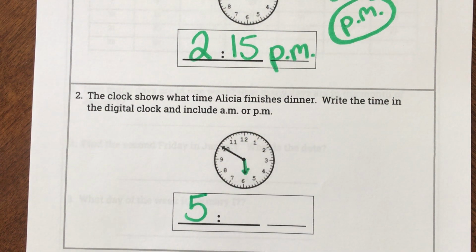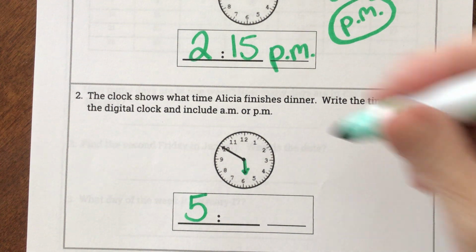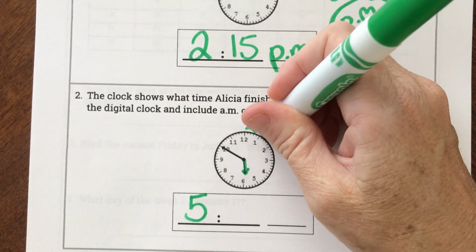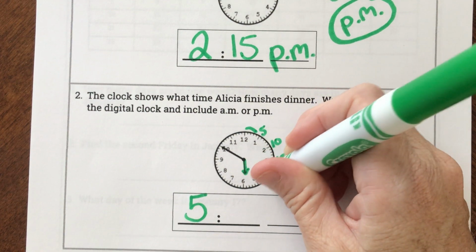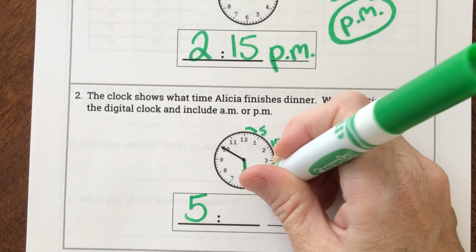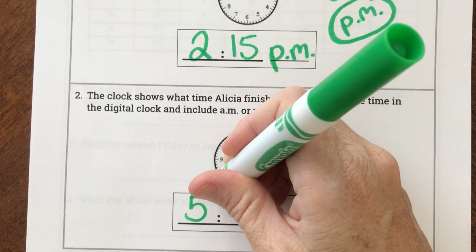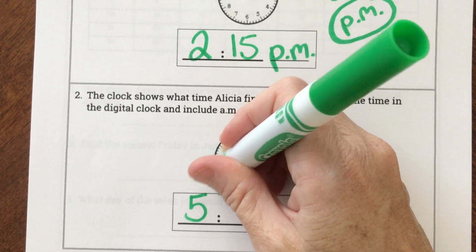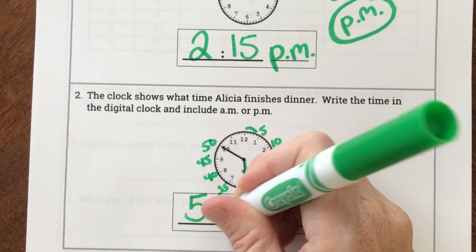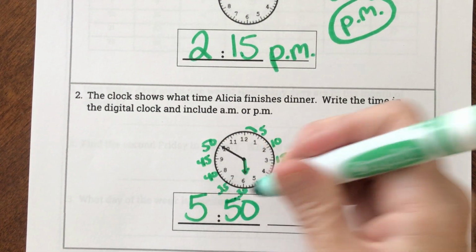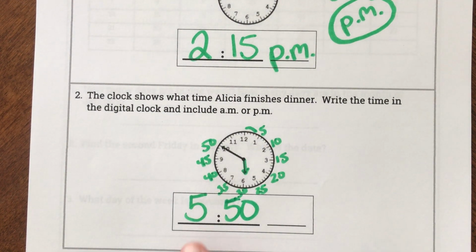So our hour is 5. Now we have to do our minutes by skip counting by 5. 5, 10, 15, 20, 25, 30, 35, 40, 45, and 50. Okay, so our time is 5:50 digitally.